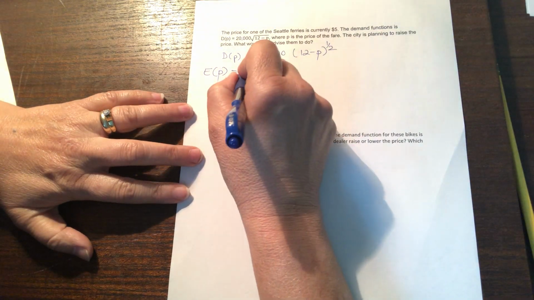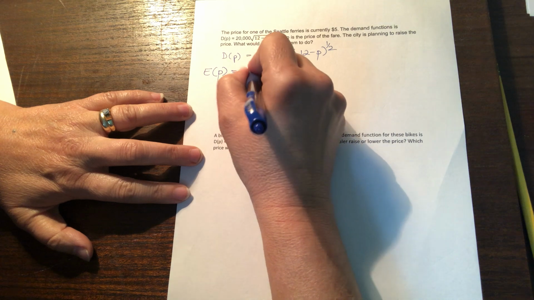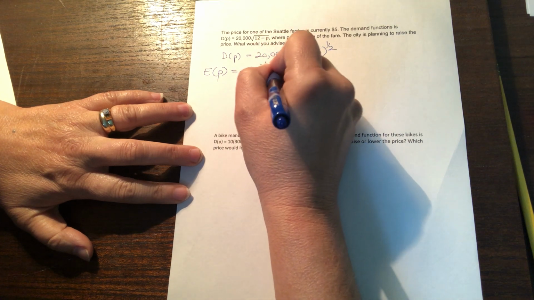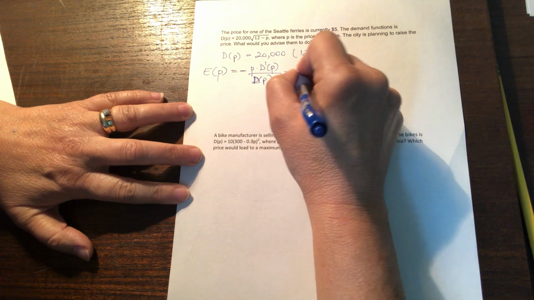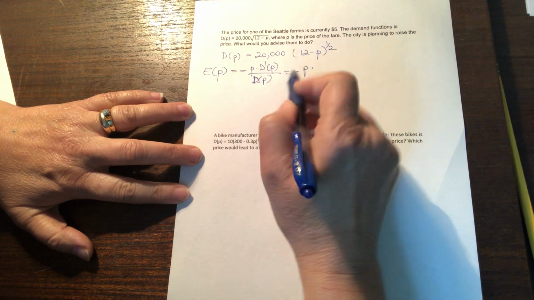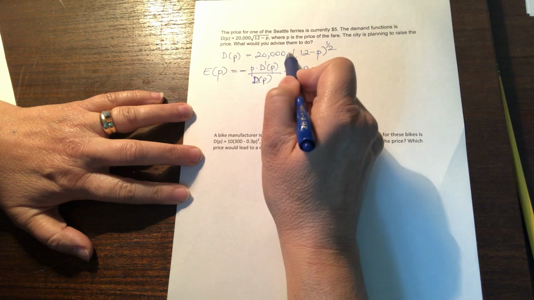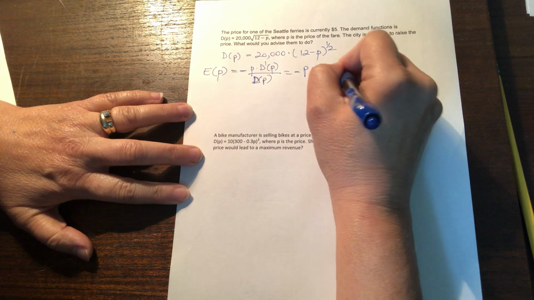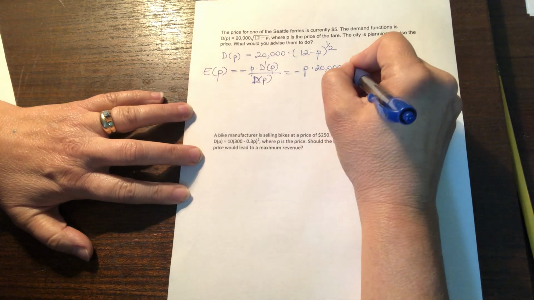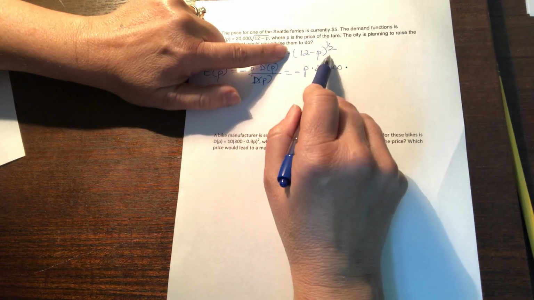So the elasticity of demand is going to be a negative P times the derivative divided by the function itself. Great. So it's negative P times, what's the derivative of this function? So sure enough, I have a coefficient, which I'll keep, times the derivative of this part here.